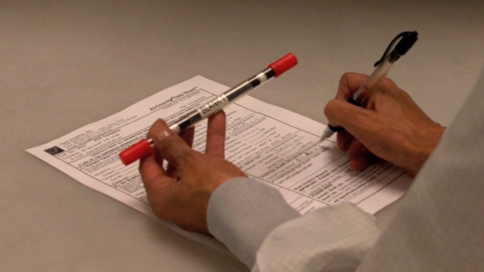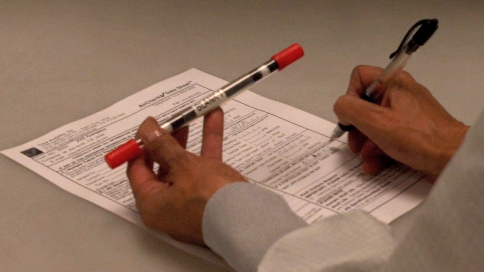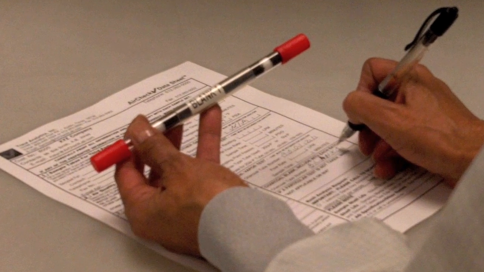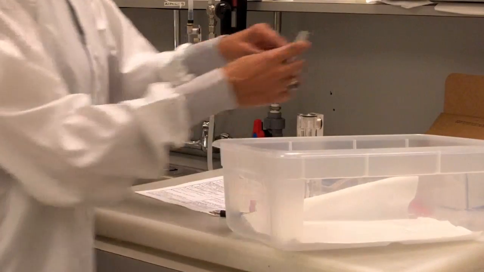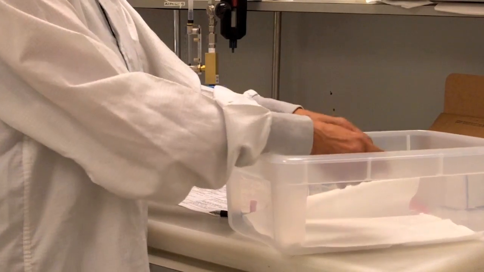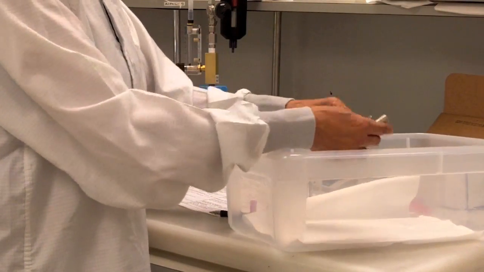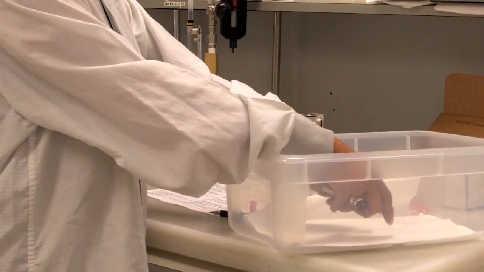Only one blank needs to be submitted per batch of samples taken on any given day. Simply break both tips off an oil vapor tube marked blank. Cap both ends and note on the datasheet and place in the return mailer.